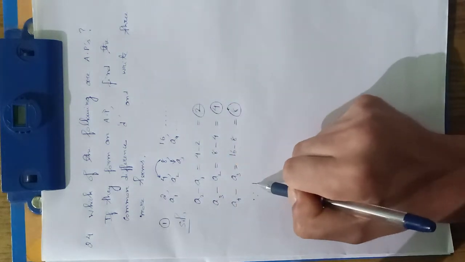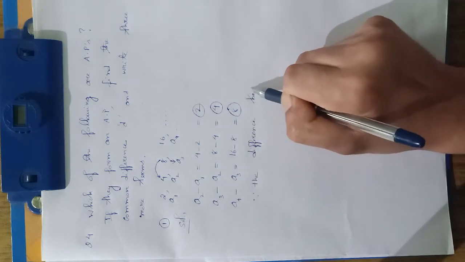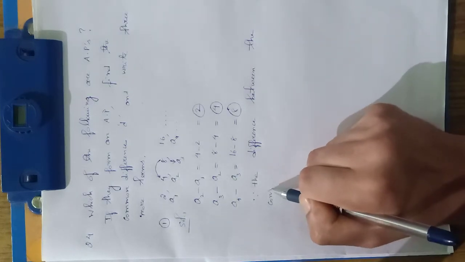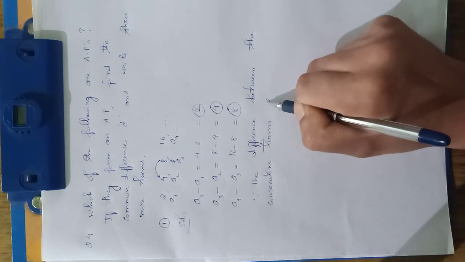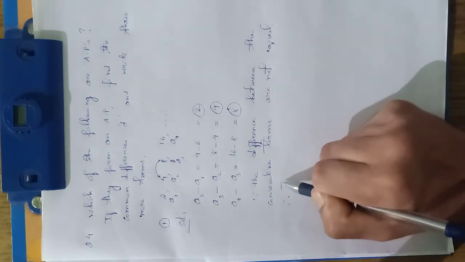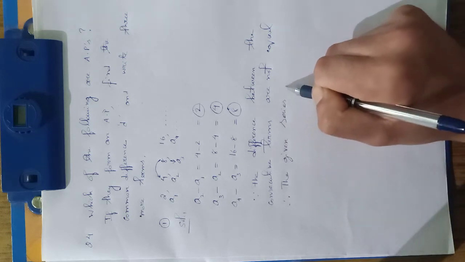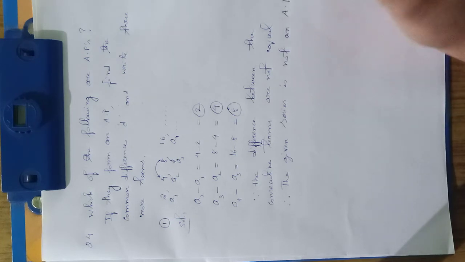Since the difference between the consecutive terms is not equal, therefore the given series is not an arithmetic progression. Now let's check out some more questions.